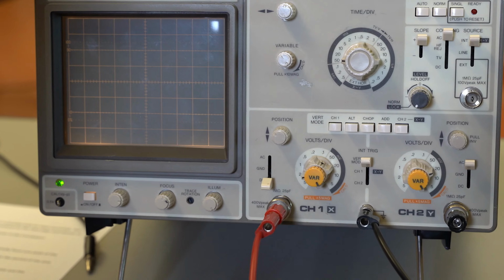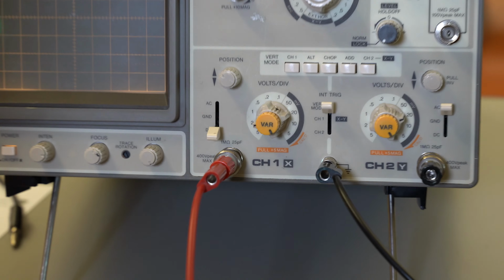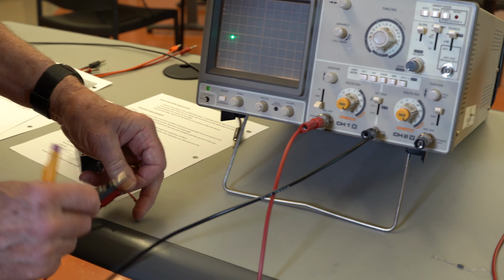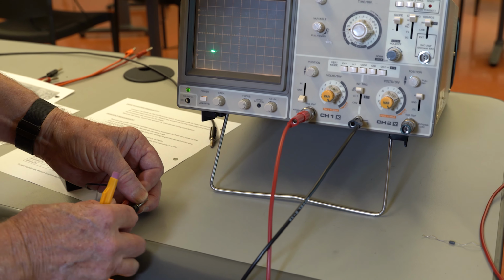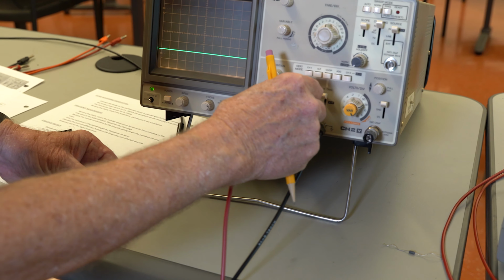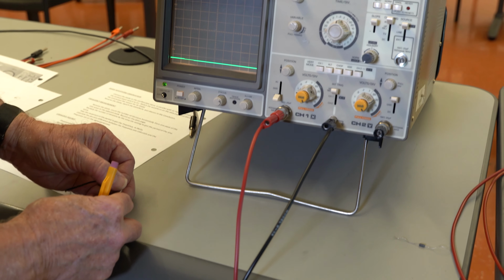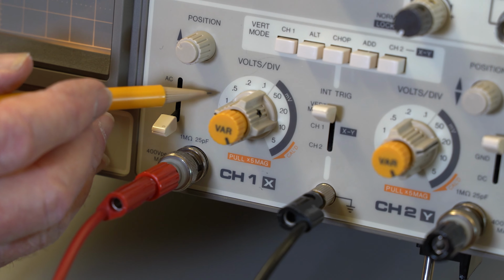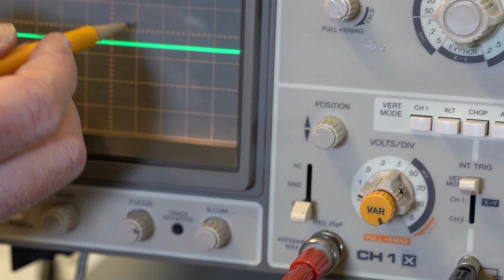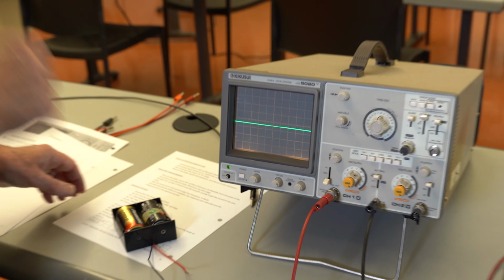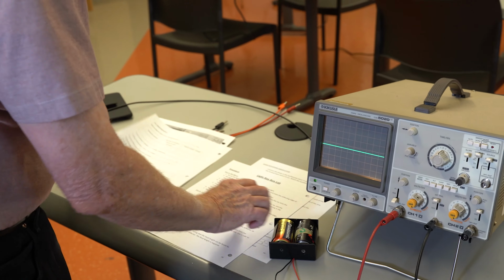The voltage switch is the sensitivity of the voltage coming in, the measurement of the voltage. So for example, if I connect the battery again, you can see I can increase the sensitivity of that. It jumps more if I set it to a more sensitive setting on the volts per division. So what the volts per division switch shows us is how many volts are measured by each division on the screen. Okay, so the first thing we're going to do is the first procedure in your handout.